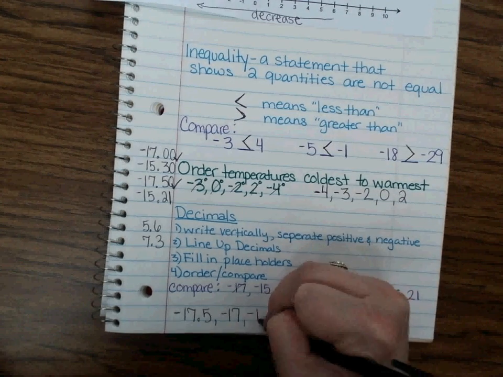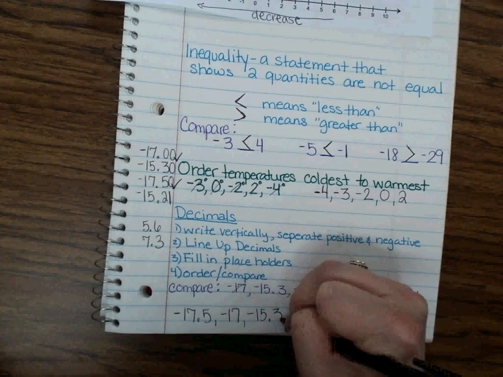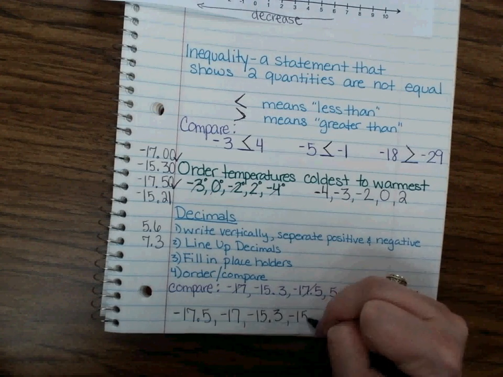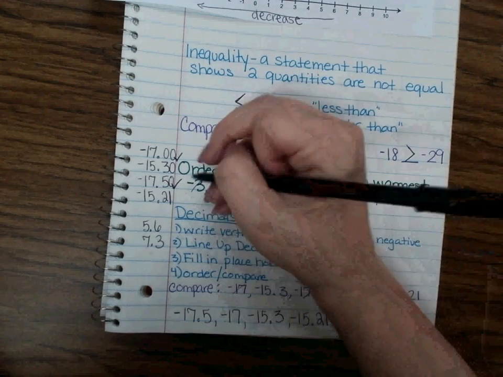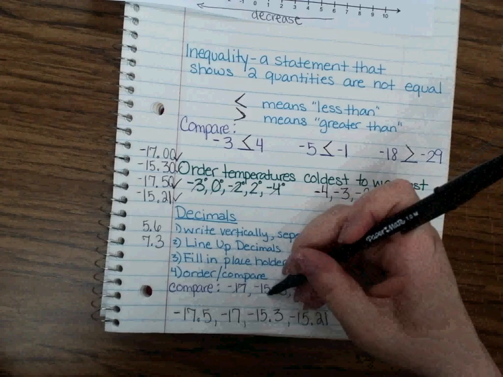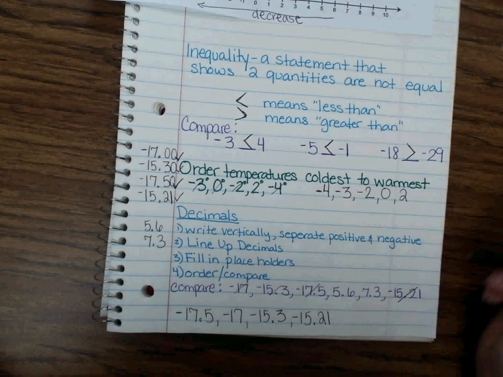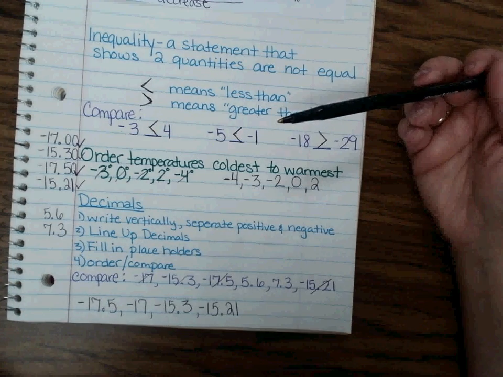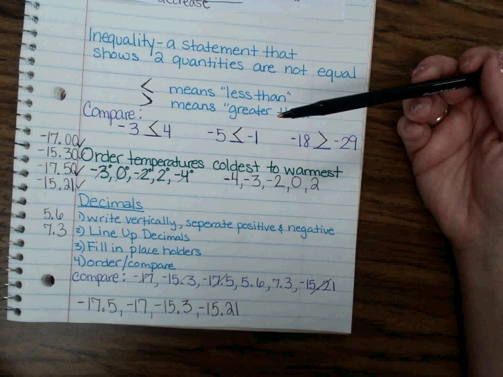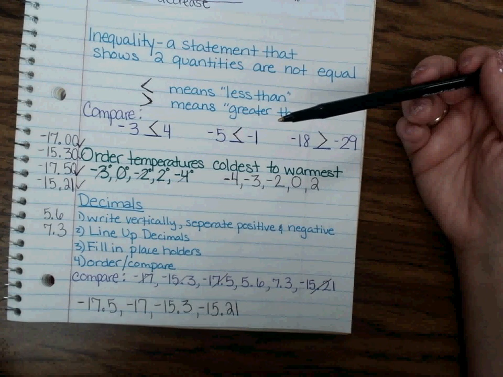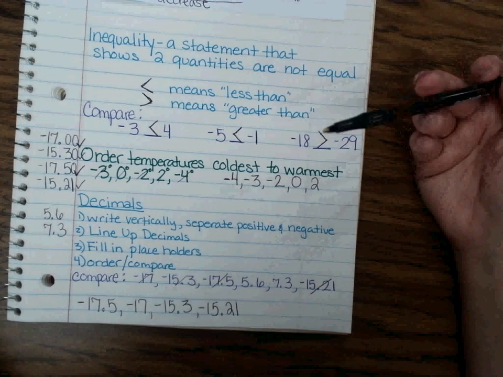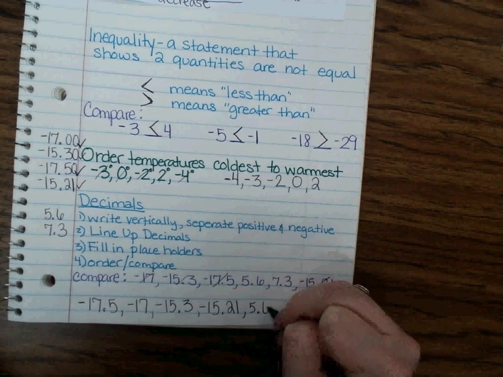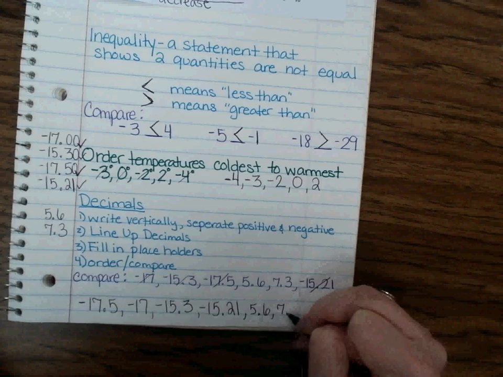So negative 15.3 would go next, and then negative 15.21 would go afterwards. So I've covered all 4 of my negative numbers. Now I can look at my positive numbers. I just have 2 of them. I have 5.6 and 7.3. If I'm going from smallest to largest, my smaller number, hopefully we know, is 5.6 because it has a 5 in the ones place, and 7.3 would be my largest number.